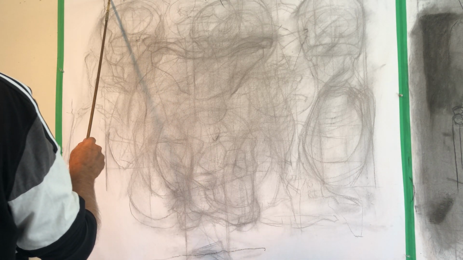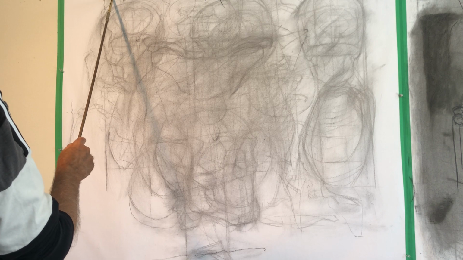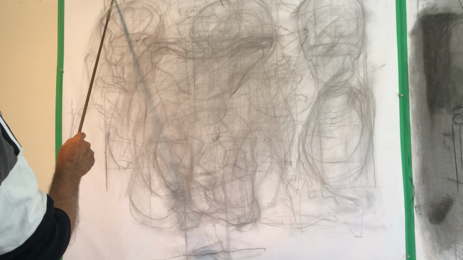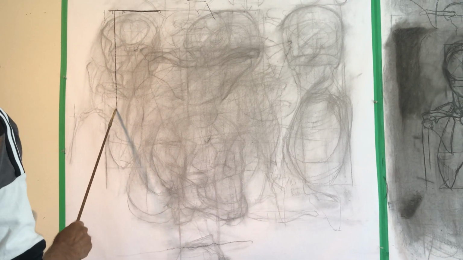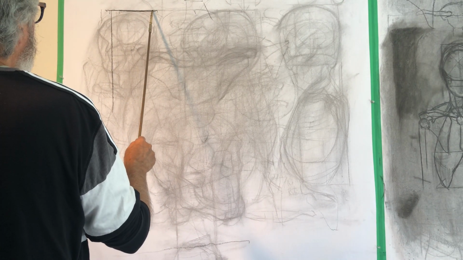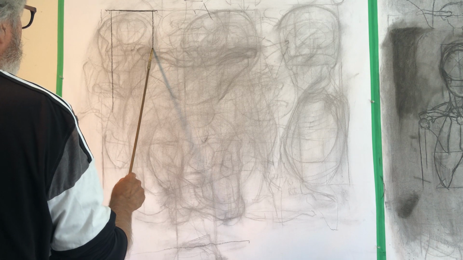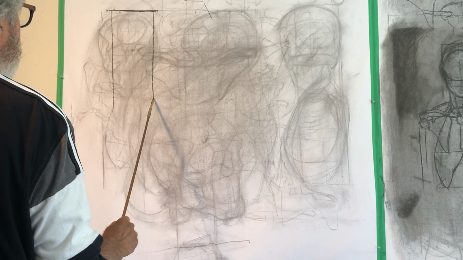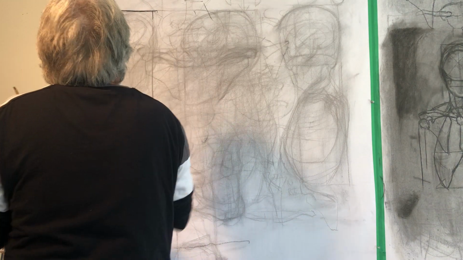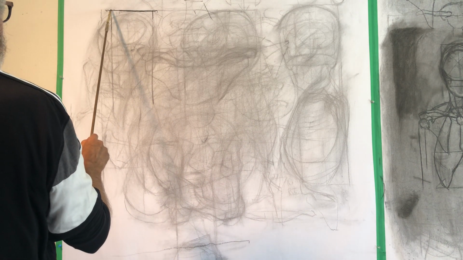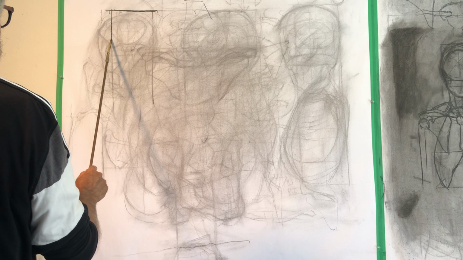Okay, so what I'm going to do, and you're going to do the same, is make two boxes stacked. Just trying to get the lines a little straighter. They don't need to be perfect, but I want to get them close.